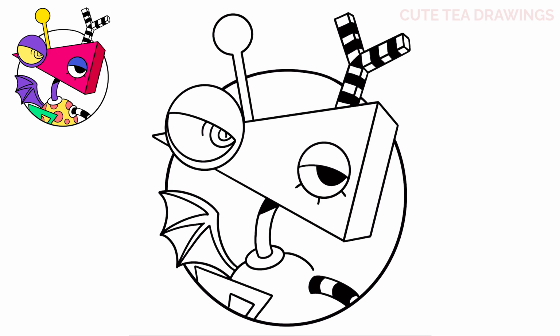Lastly, around the base of the arm, let's draw a curve like this. And then 1 more curve underneath the side of the body.